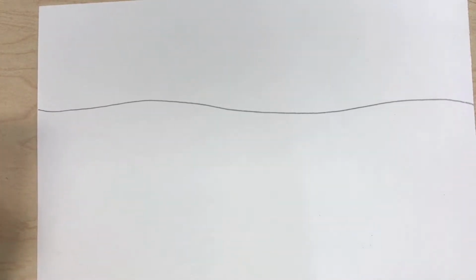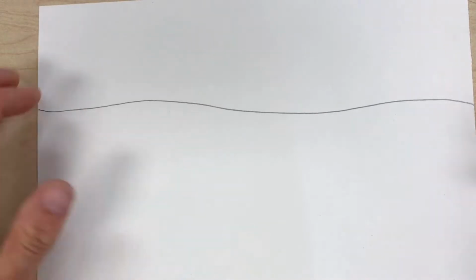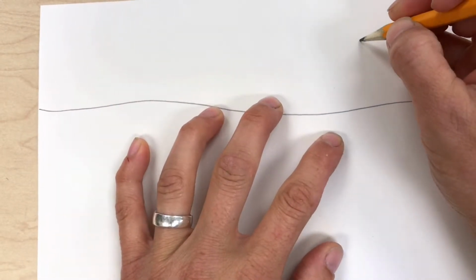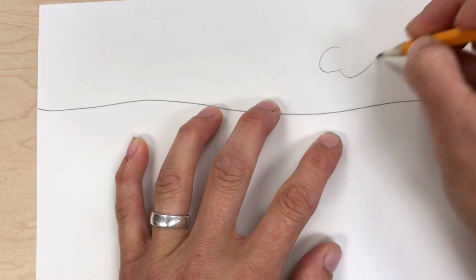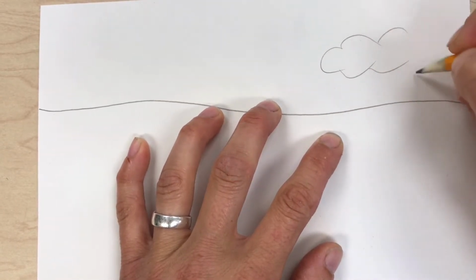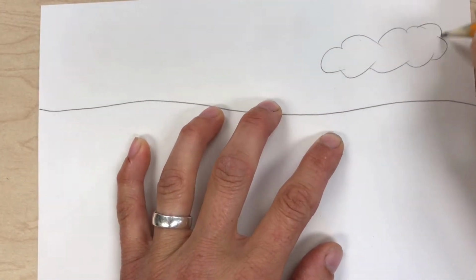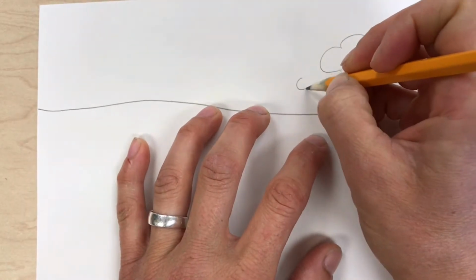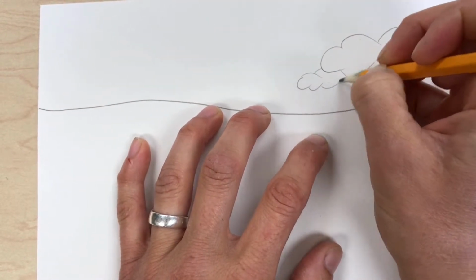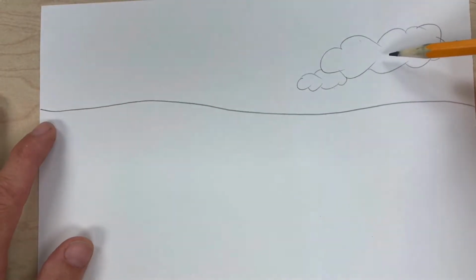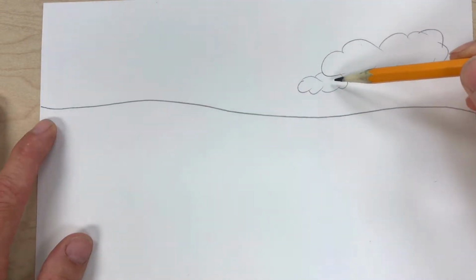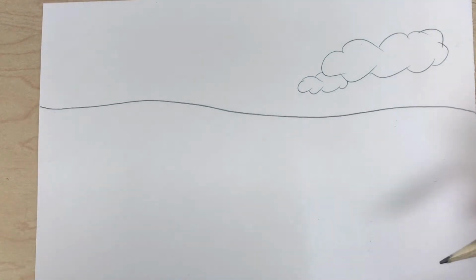When we see an object in front of another object, we know one's in front and one is in the back. So I'm going to draw clouds that are overlapping. So I know this cloud is in front, this cloud is in back because they are overlapping.